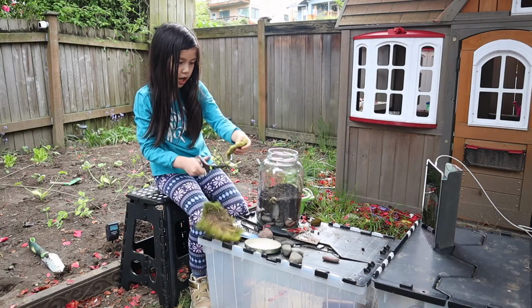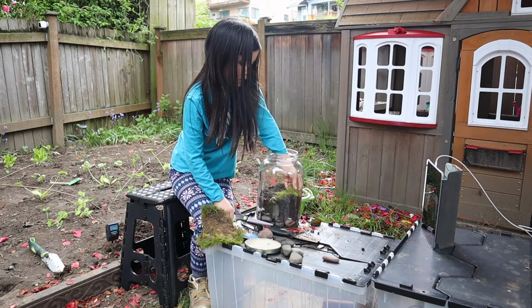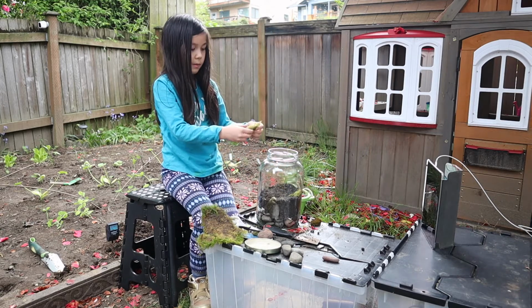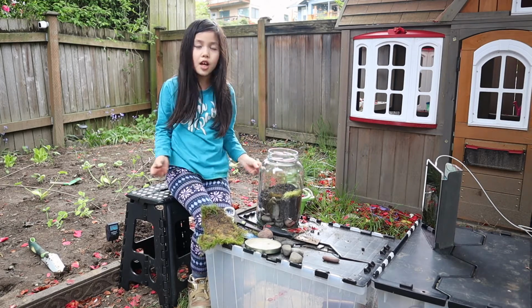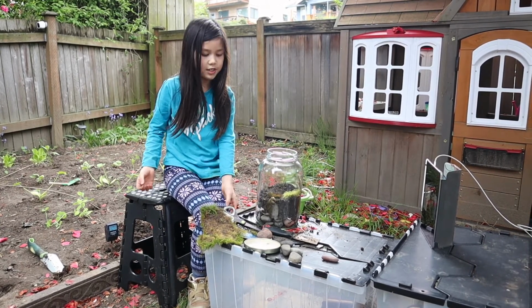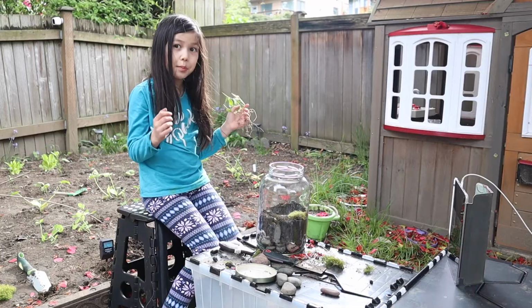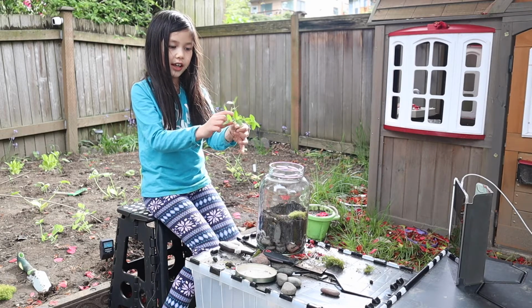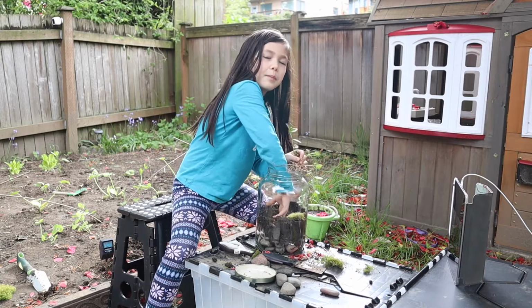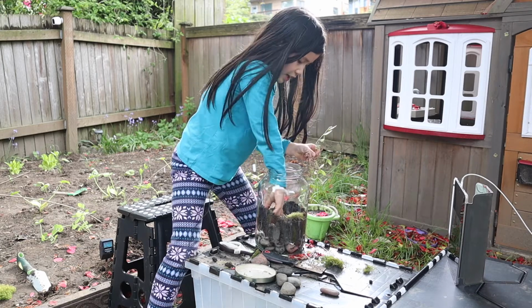I'm cutting a piece of moss so I can put it here, around the edges. Moss is a living thing, so it will grow. If you don't have moss close to your house, you can maybe take a walk and look for moss. Moss. I'm going to put this plant that I just dug out into my terrarium. If you don't have a big enough jar for hands, you can use a chopstick or something like that.